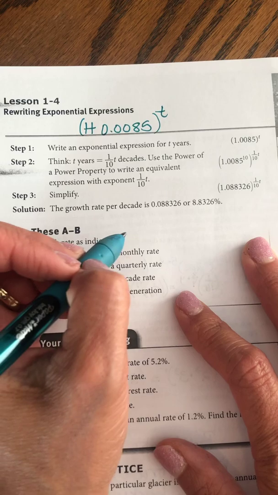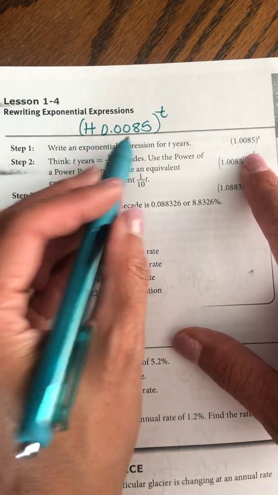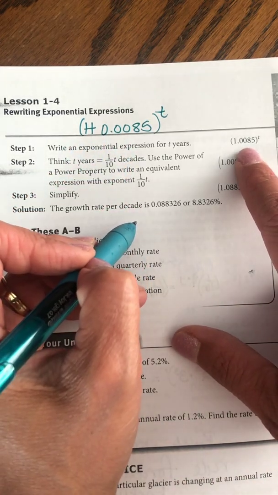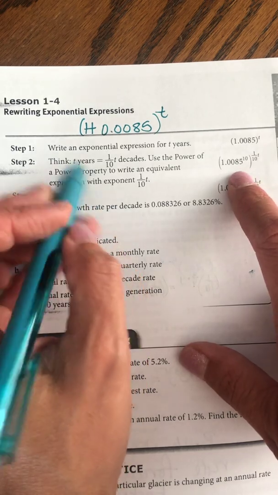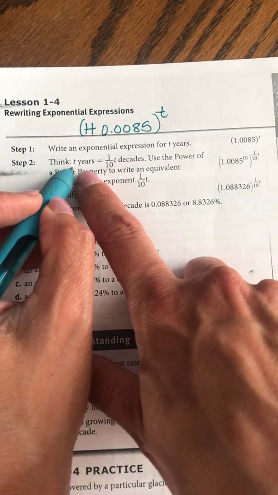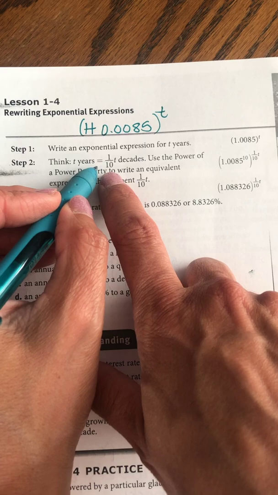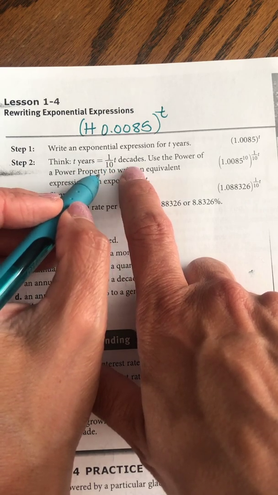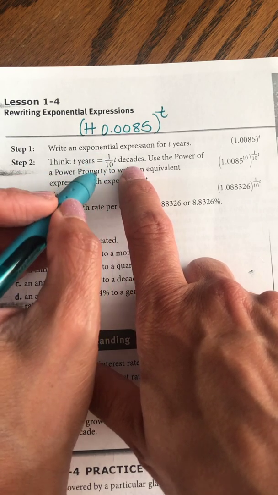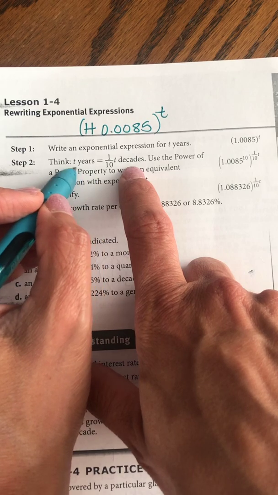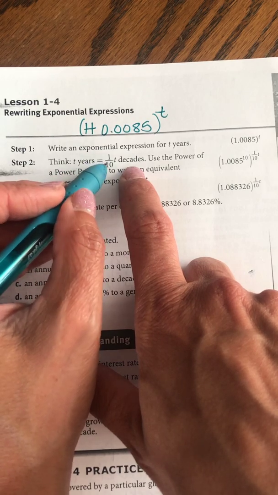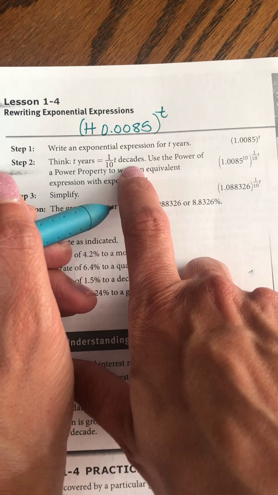So t is the time in years. So 1 plus 0.0085 is 1.0085. Well, we have to think, t years should equal 1/10 of t decades, because there's 10 years in a decade. So if we have t years, one of those years would be 1/10 of that decade.